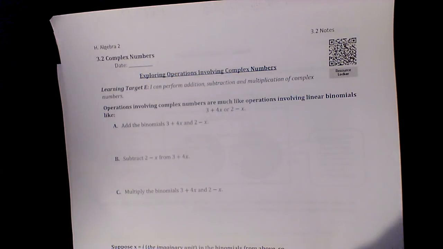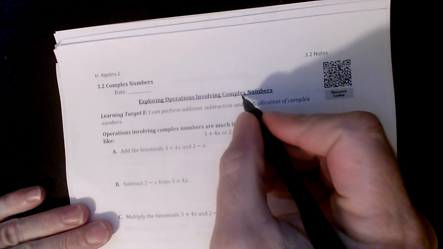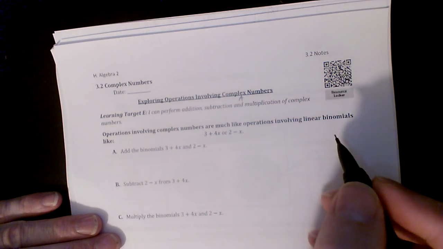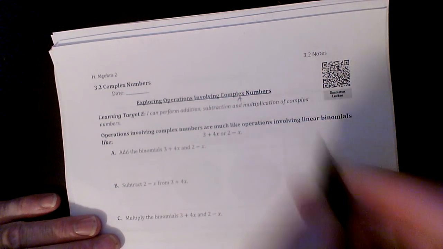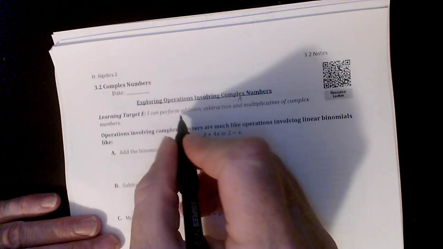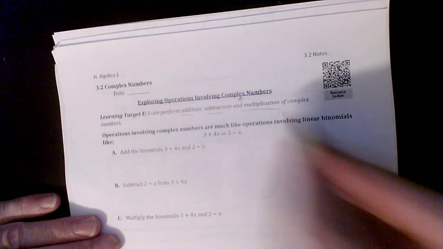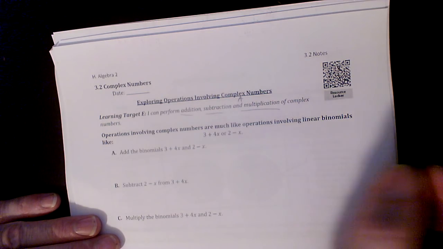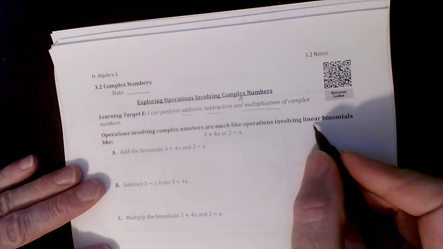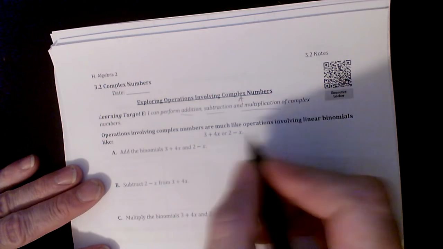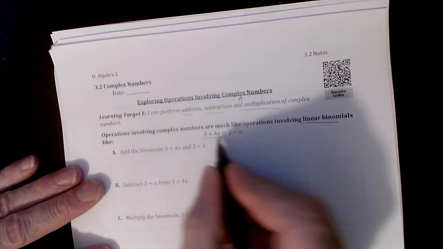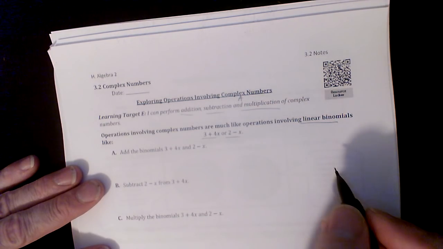Alright, we are going to talk about complex numbers today. We just got through with imaginary numbers, and we're going to start by talking about how to do addition, subtraction, and multiplication with complex numbers. And they're going to be much like what we do when we are dealing with linear binomials like 3 plus 4x or 2 minus x.